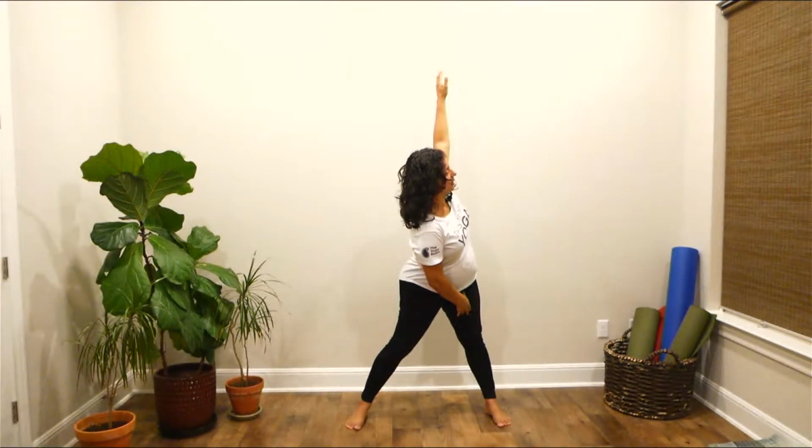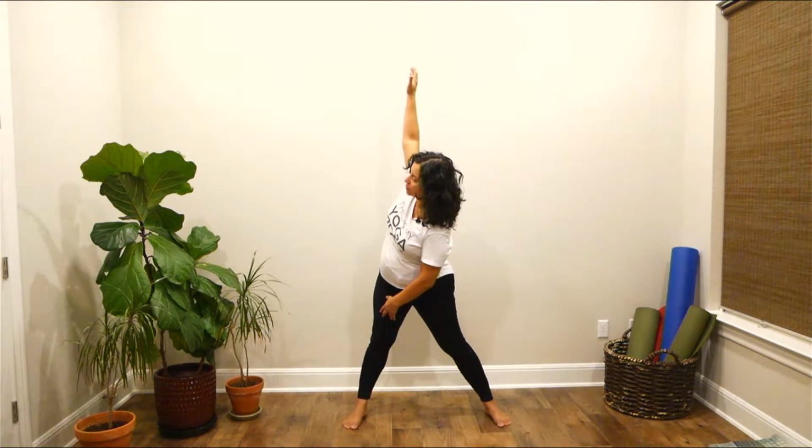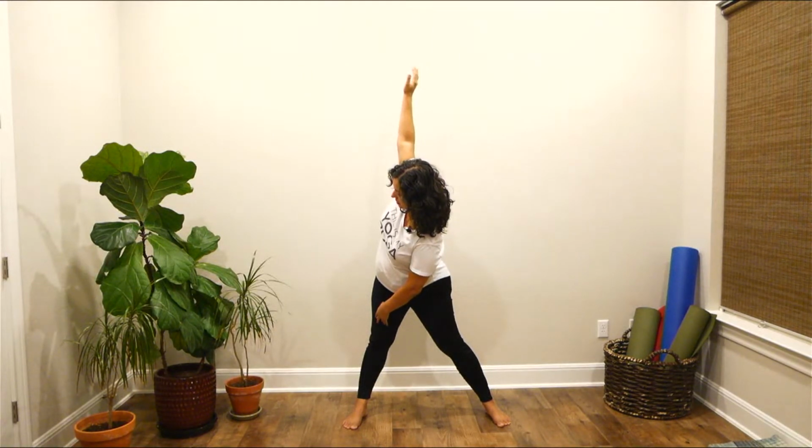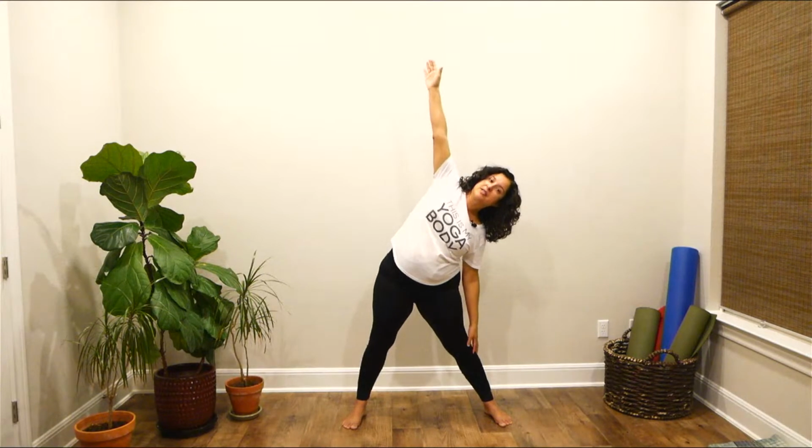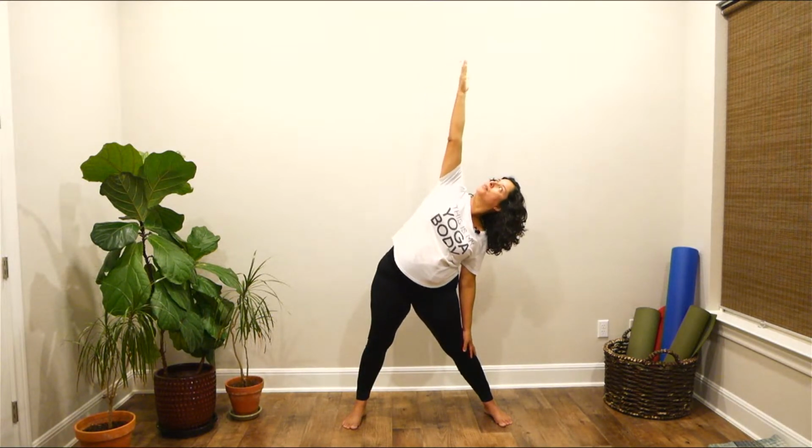On an inhale, stretch your arms out. Exhale, right hand comes across to the left side of your body for a twist. Inhale, arms stretch out. Exhale, left hand comes across to your right side for a twist. Inhale, come back up to the center, arms stretch out. Exhale, left side bend. If it's comfortable, you can look up toward your right palm. Inhale to the center. Exhale, right side bend. Inhale to the center.